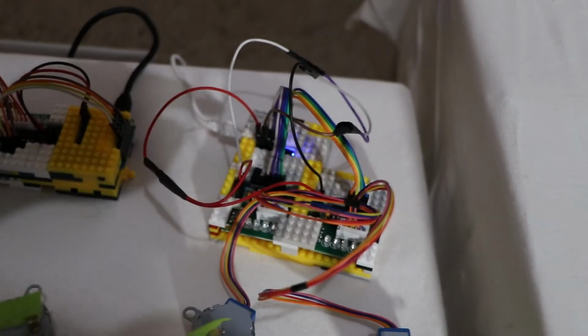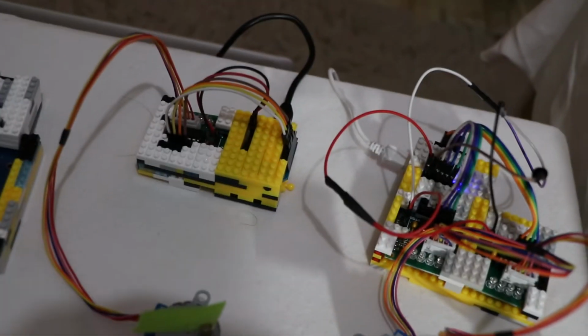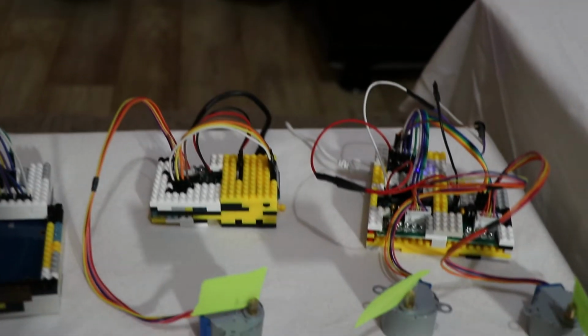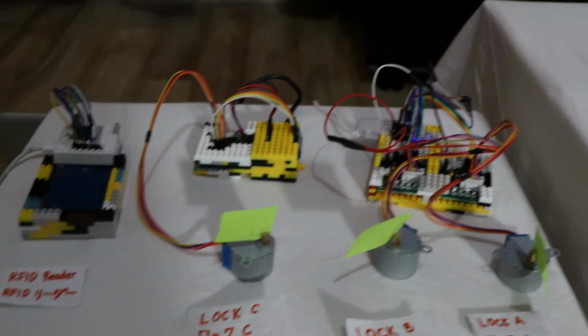The battery. And all of these make a connection with Wi-Fi.